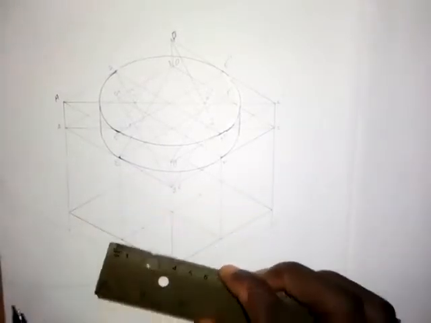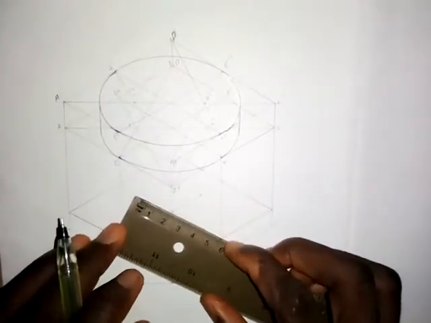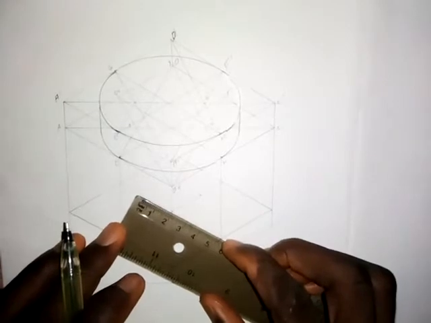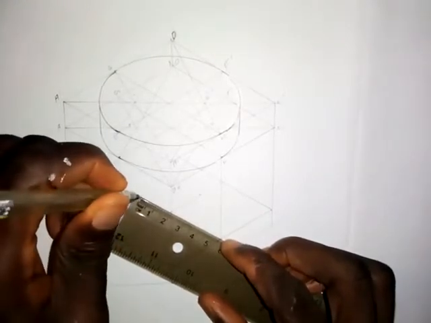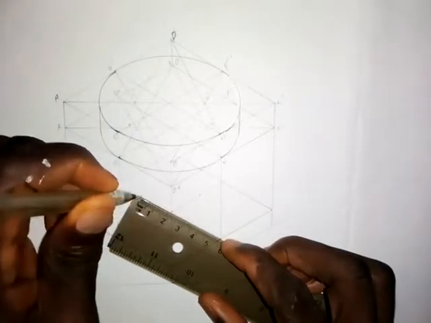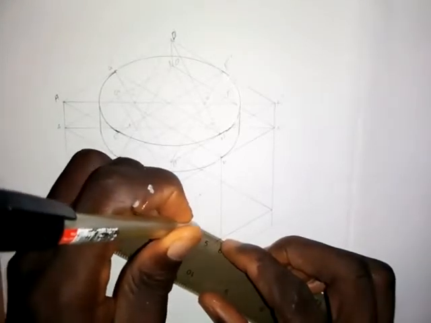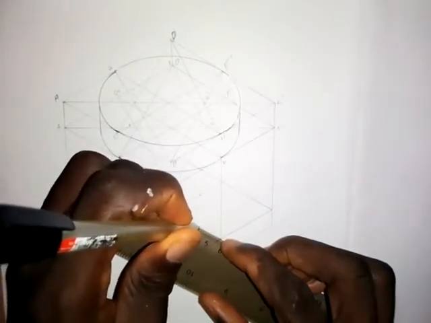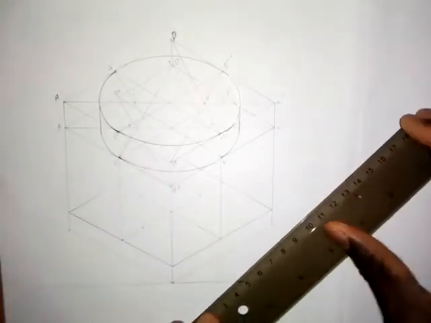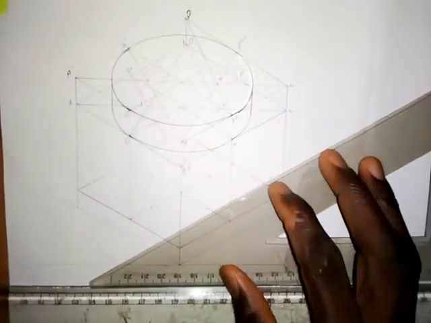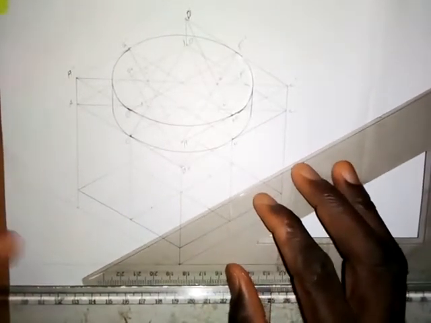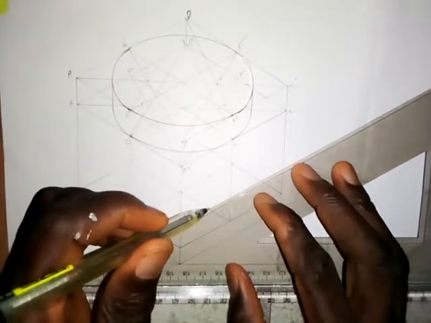I will also do the same thing here, putting this 20 here. This is 20 and this is also 20 mm. The next thing is to complete this. I need to make it a square.